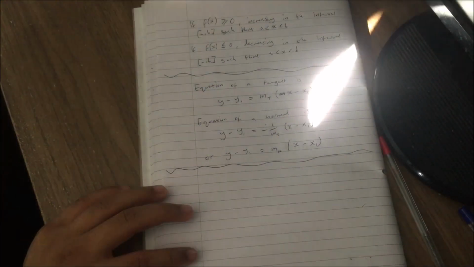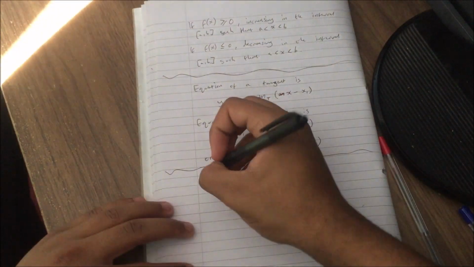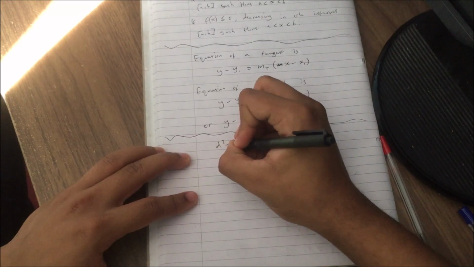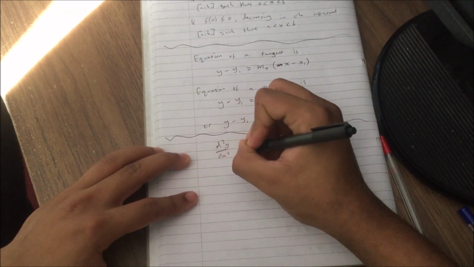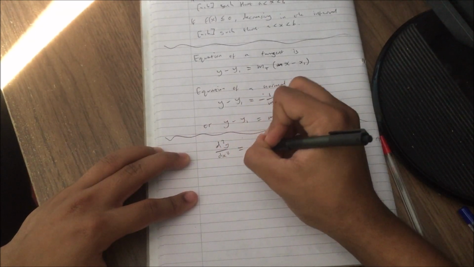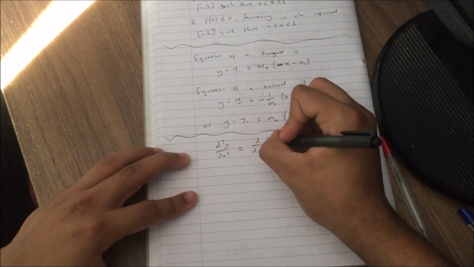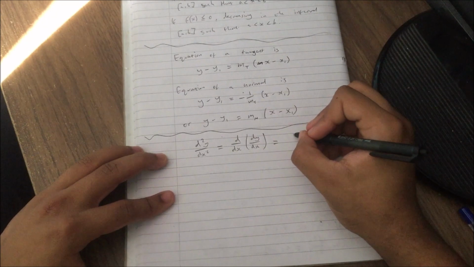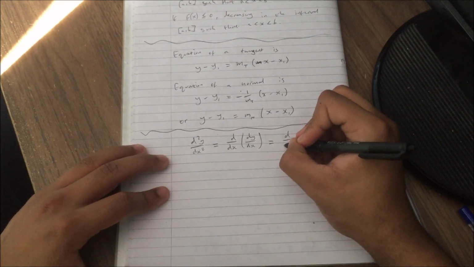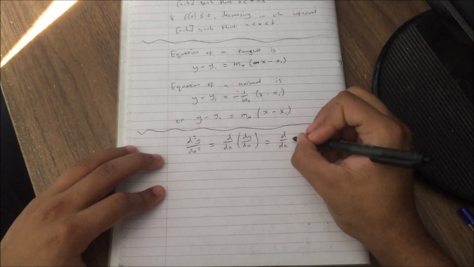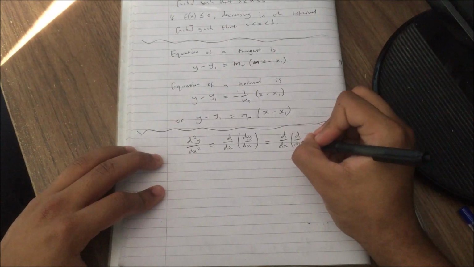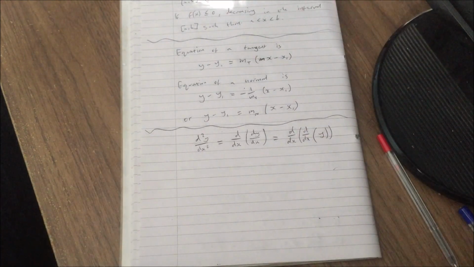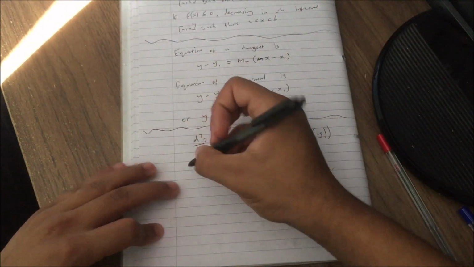Okay, so for a second order derivative, d2y by dx squared is equal to differentiating dy by dx, which is also equal to d by dx of y, if that makes any sense whatsoever.